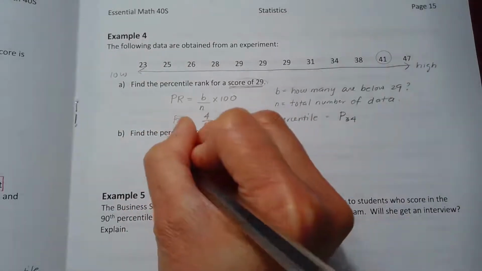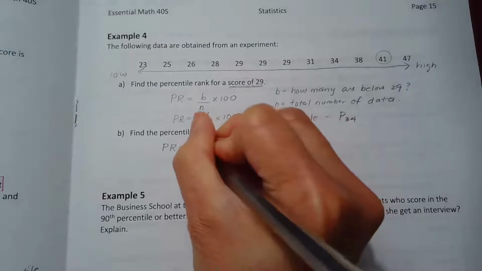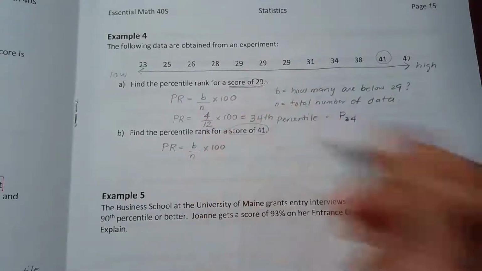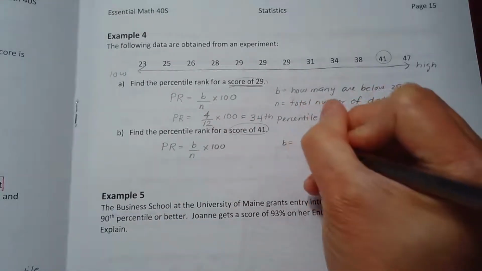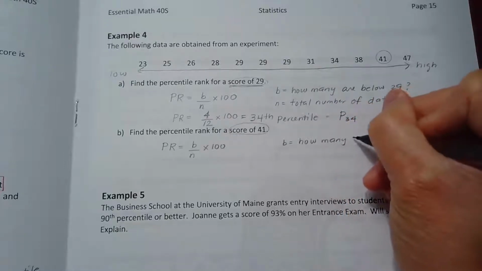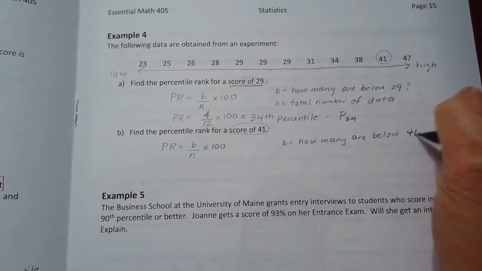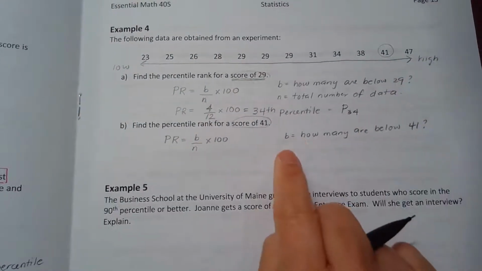So I'm just going to write down PR, percentile rank, equals B over N times 100. And then what do we put for B? B is how many are below 41. So that's what our B value is.